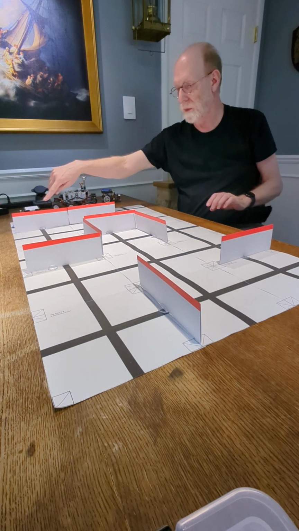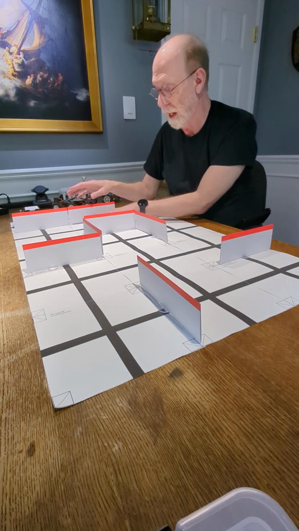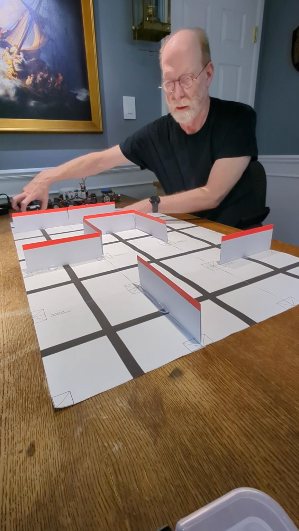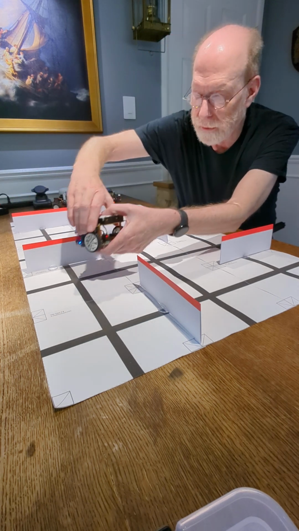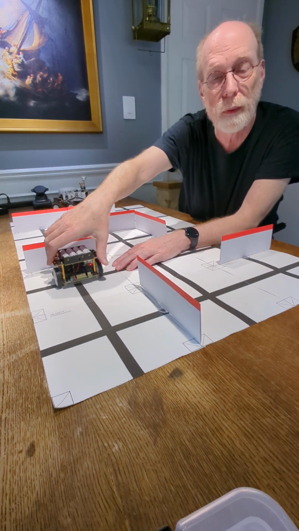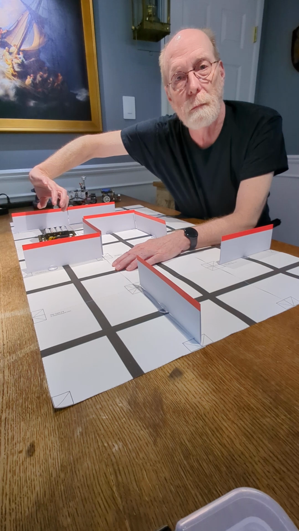It already knows these two walls exist, because for each wall, when it finds one on this side, it knows that it can put in the map that there's a wall on this side as well.